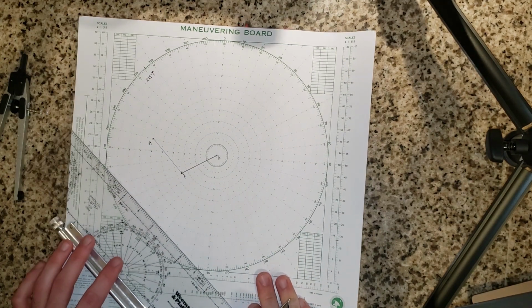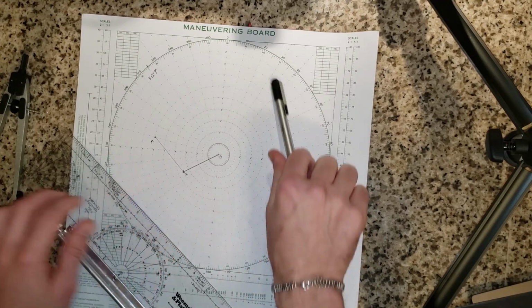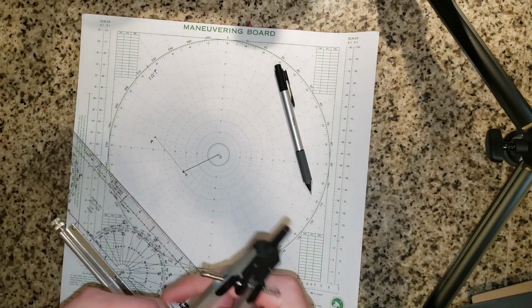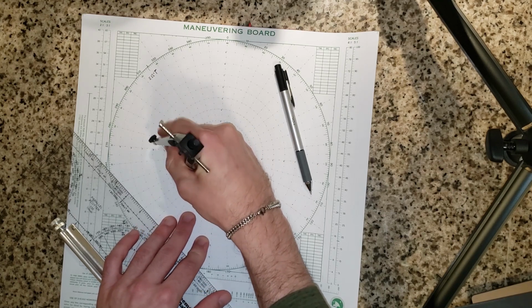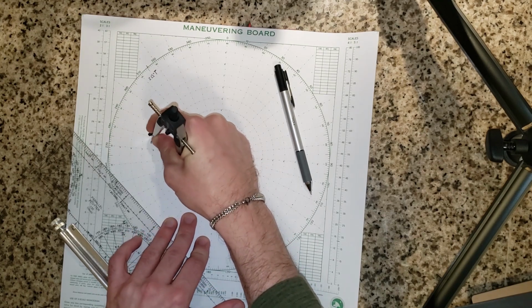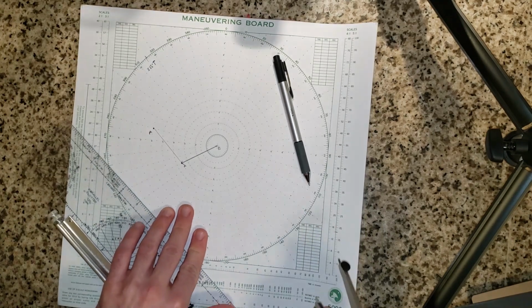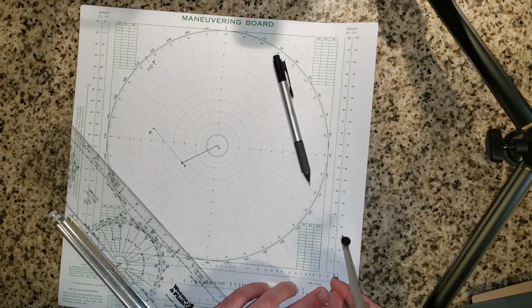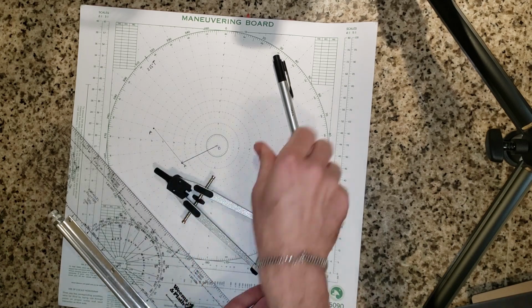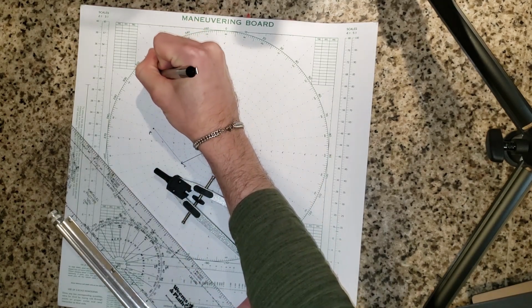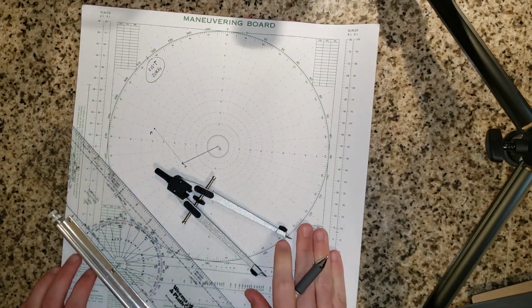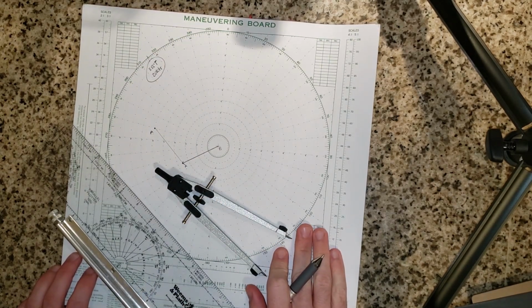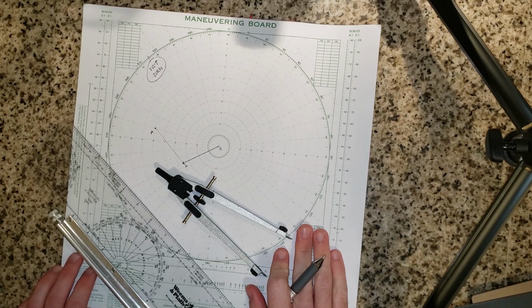Now in order to find what this true speed is of that wind, we take our compass and we just measure the distance between R and A. Bring it down to the 5-to-1 scale. 20 knots. And that is the solution. True winds are from 315 degrees true at 20 knots.